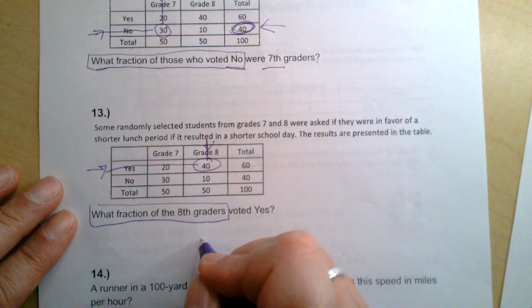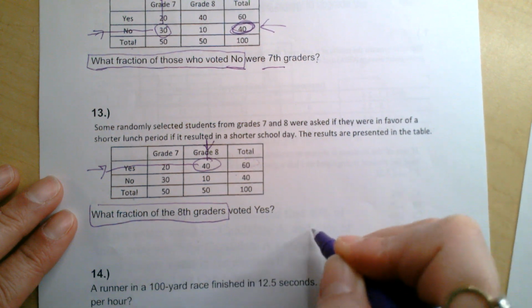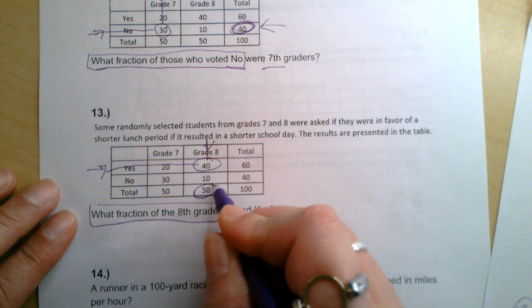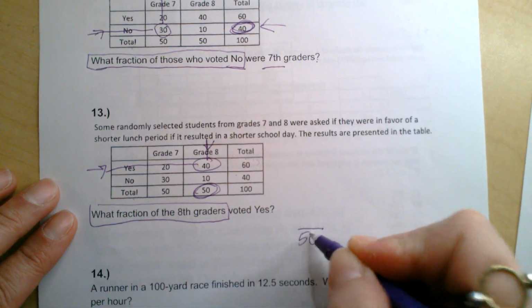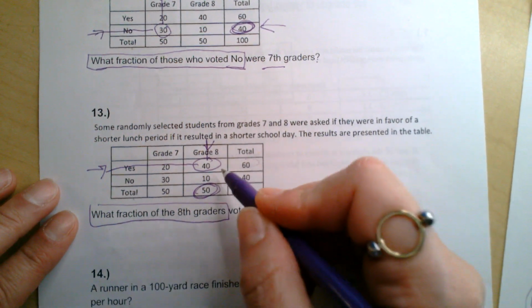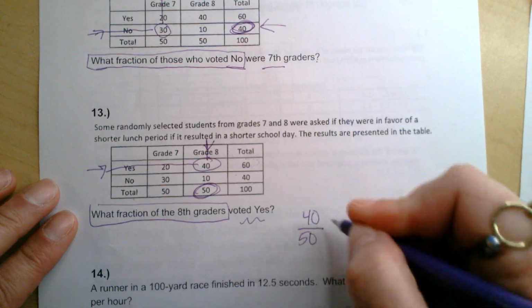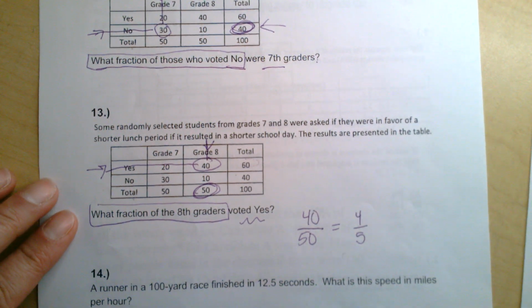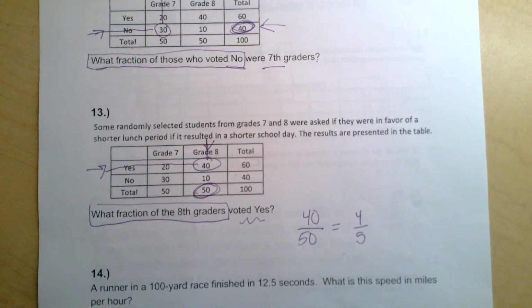So I'm going to do this right on the paper right here. How many total 8th graders? 50. All right. How many of them voted yes? 40. And so to reduce this fraction, it's going to be 4/5. And that's it.